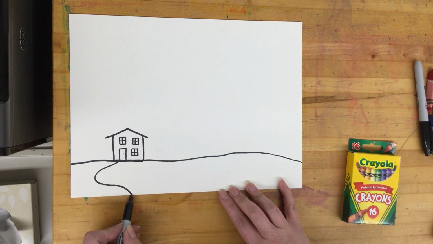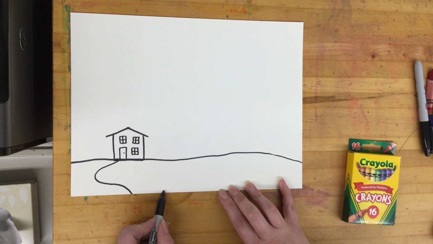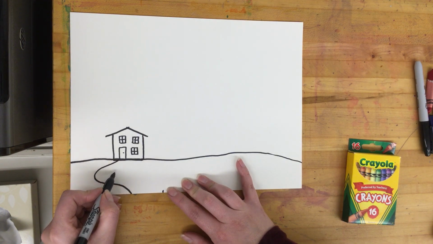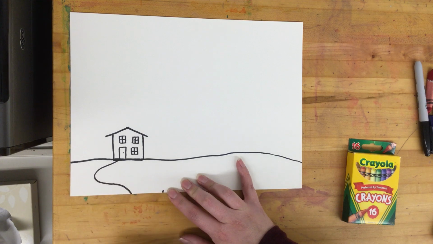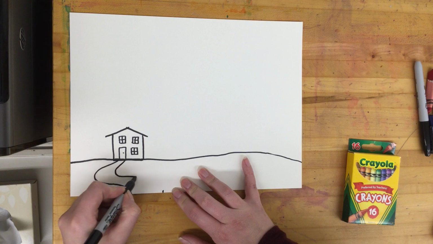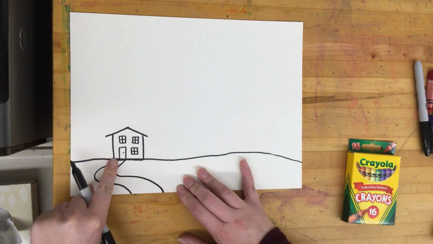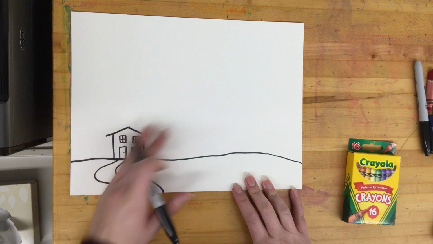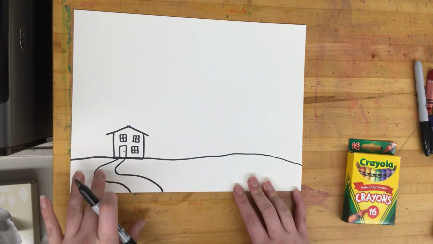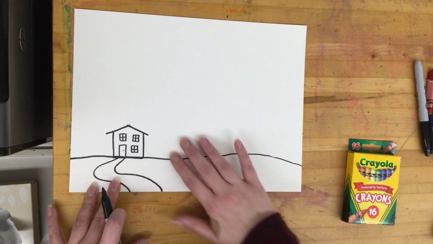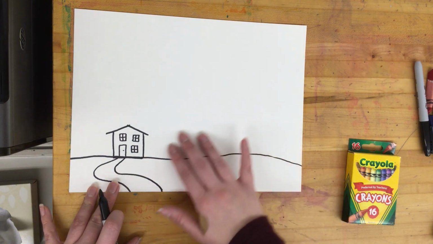So along the bottom of your paper, we're gonna jump a little space over and make a small mark. See my small mark? We're going to make our path come down and get wider and go to that mark. So it's going to start at the door. It's going to get wider, curve. See how it gets wider the closer it gets to us? That path is going to now look like it's getting bigger, like we could walk down it towards that house. Kind of looks like we're going maybe down the hill a little.